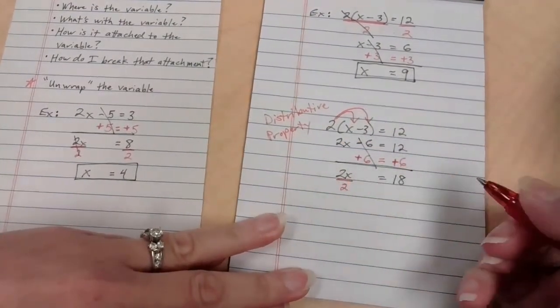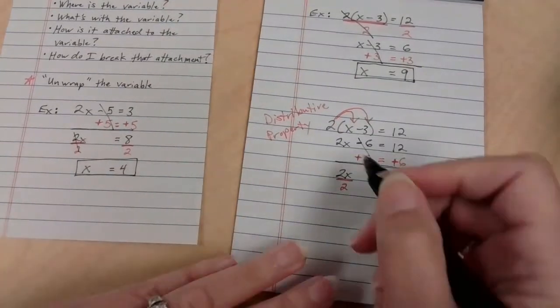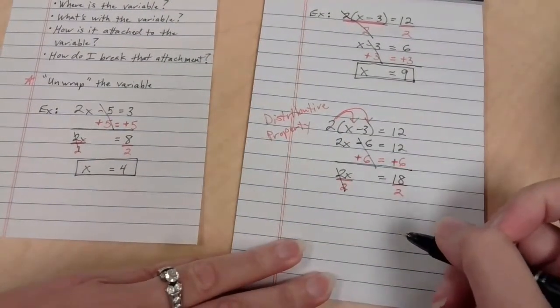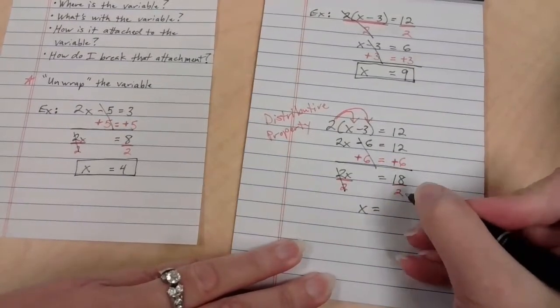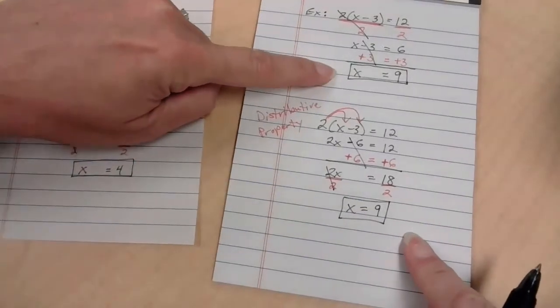And one left attachment to break, one left. Dividing by 2 because that was times 2 and we are breaking it. Breaking attachments all over the place here. 2 divided by 2, gone. There's my x by itself. And 18 divided by 2 is 9. Look, I promised you, same answer.